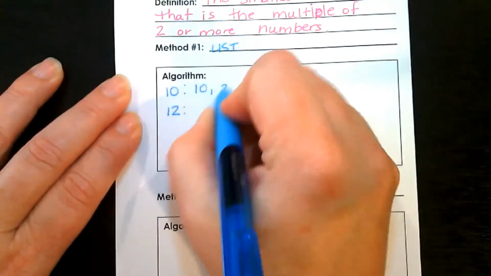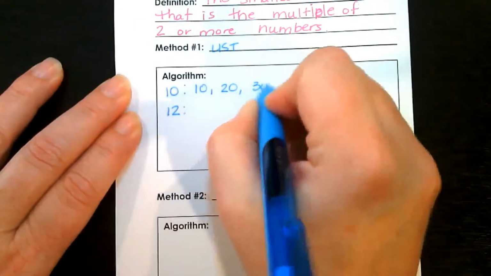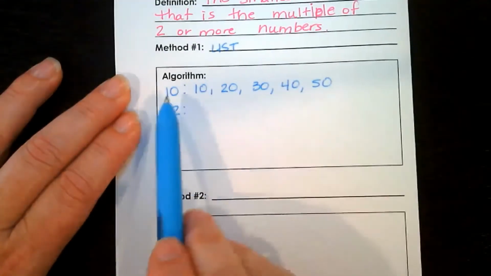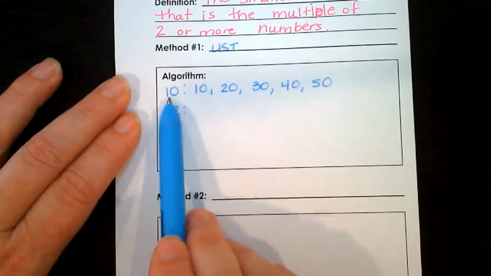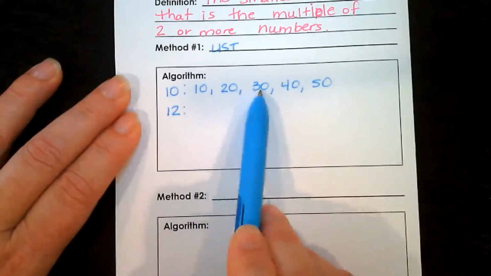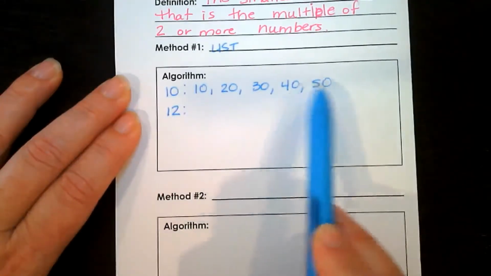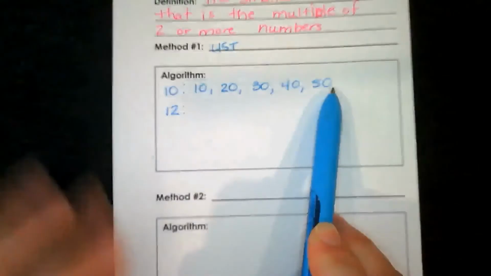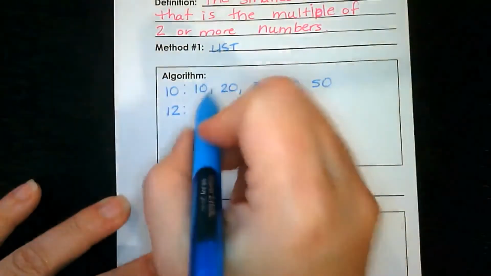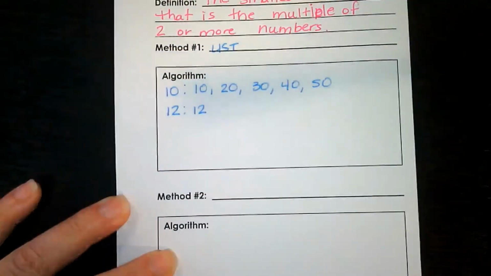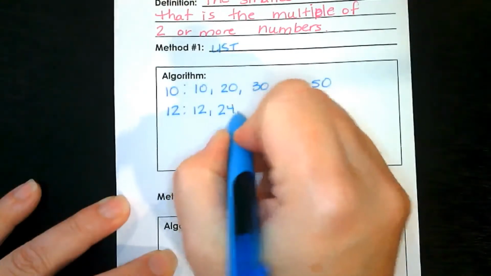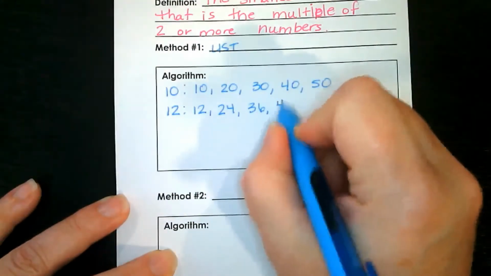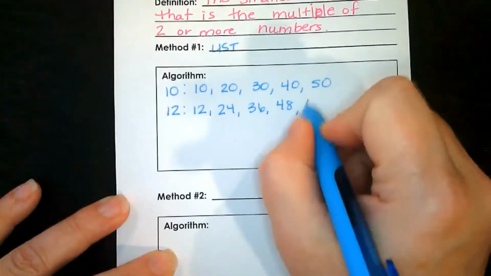10, 20, 30, 40, 50. Now I know these are multiples of 10 because this one represents 10 times 1, 10 times 2, 10 times 3, 10 times 4, 10 times 5. We're going to do the same thing for the 12s. 12, that's 12 times 1, 12 times 2 is 24, 12 times 3 is 36, 12 times 4 is 48, and 12 times 5 is 60.